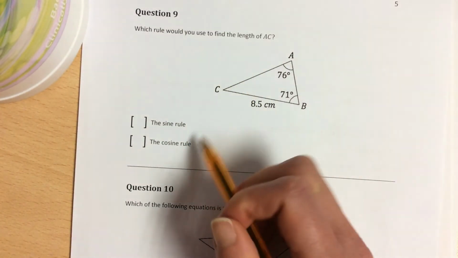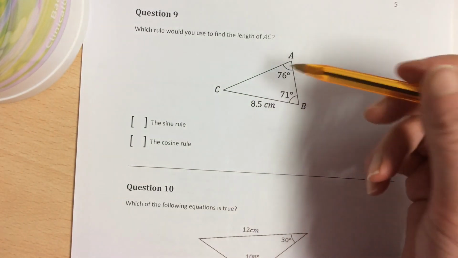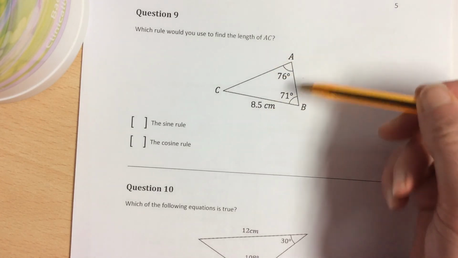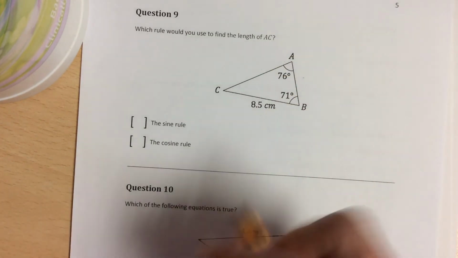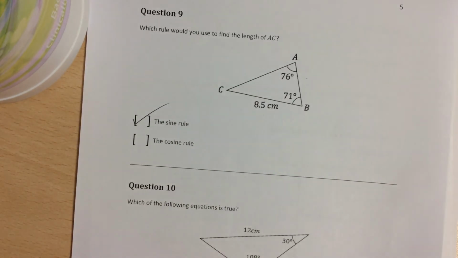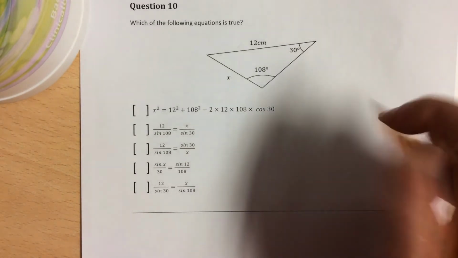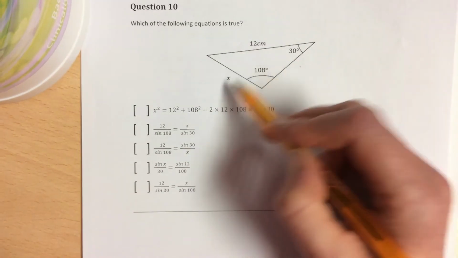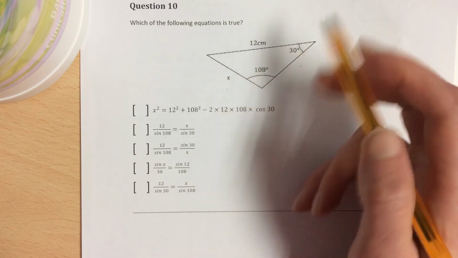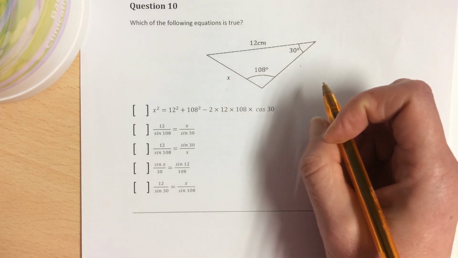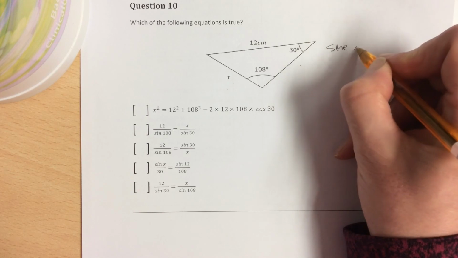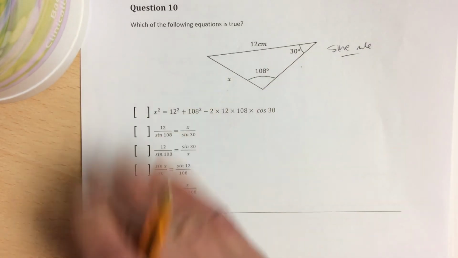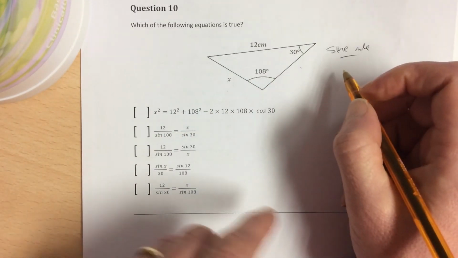Number 9, which rule would you use? Do you remember the rules? Cosine rule, 3 sides, or 2 sides and in-between angle. So it's not the cosine rule, so I'm going to use the sine. Let's look at this. I don't have 3 sides, I don't have 2 sides and the in-between angle, so it's going to be the sine rule. You'll notice I'm not looking at these options yet because that would just confuse me. I'm just going to work it out.